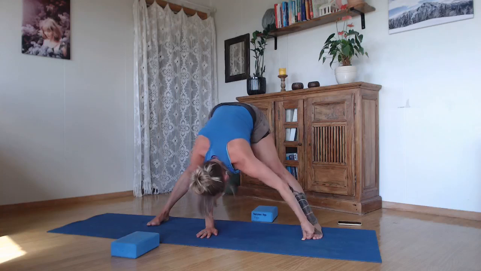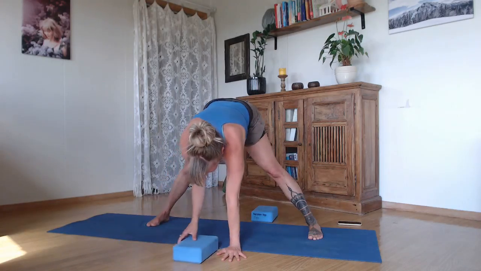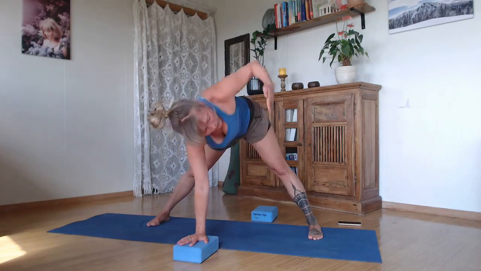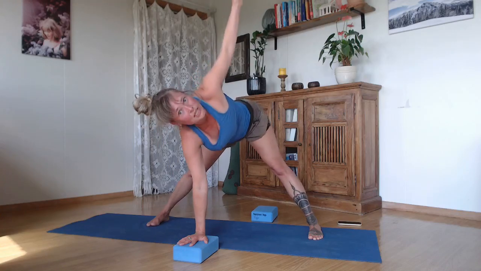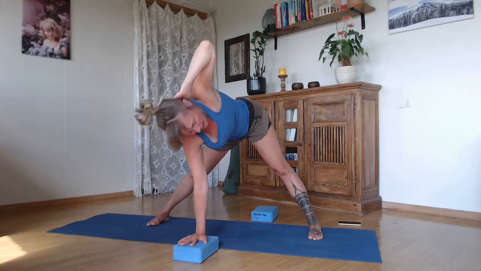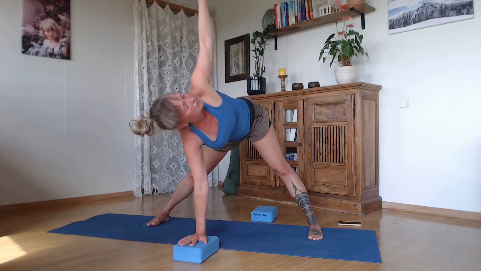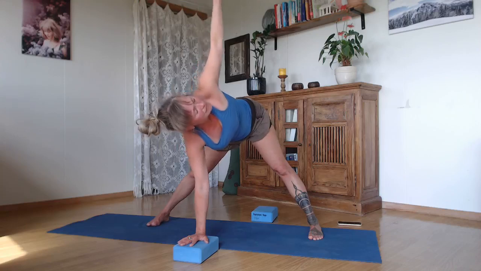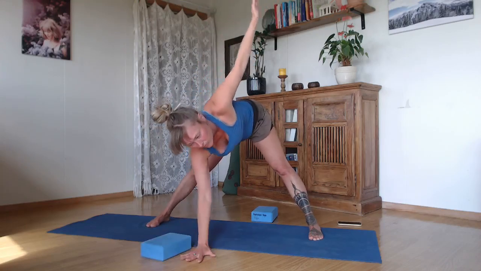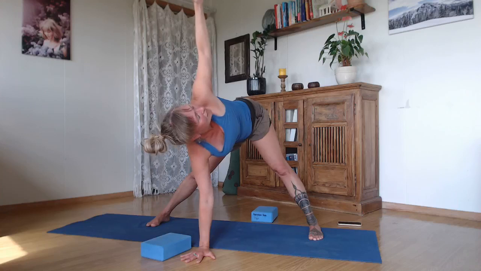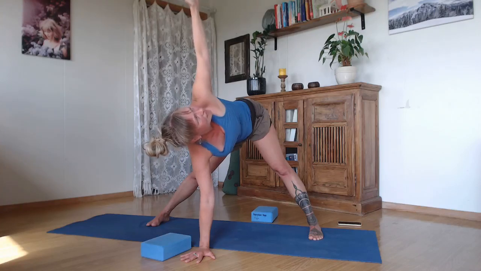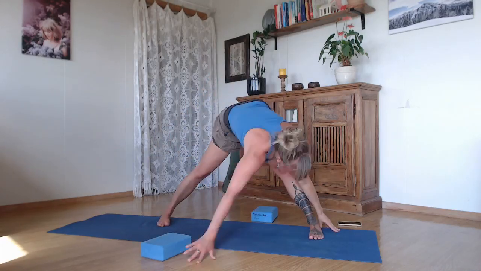And move your hands forward. Right hand into the floor and left arm up to the sky. Keep your spine straight. Really get that tailbone back. And again, third eye rotation. And walk to the front of your mat.